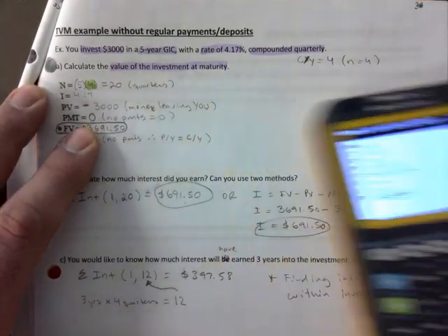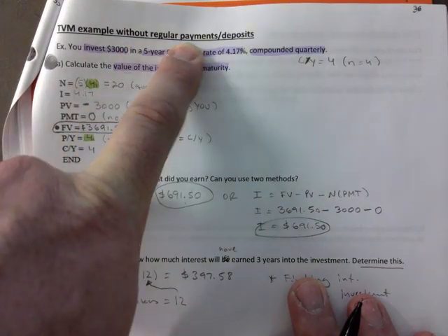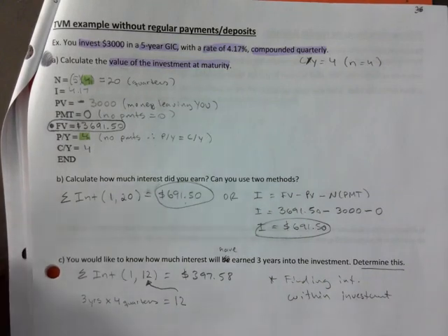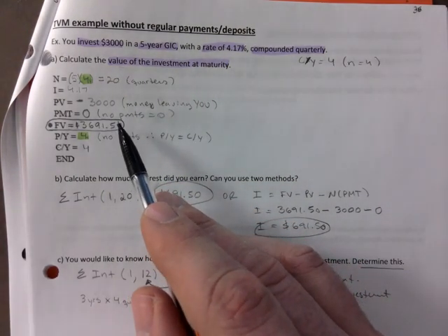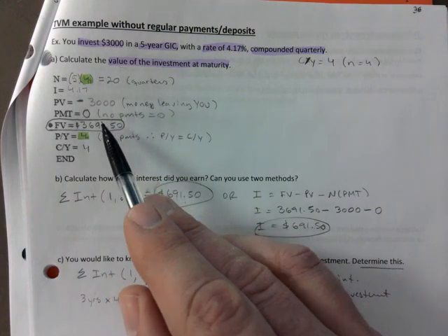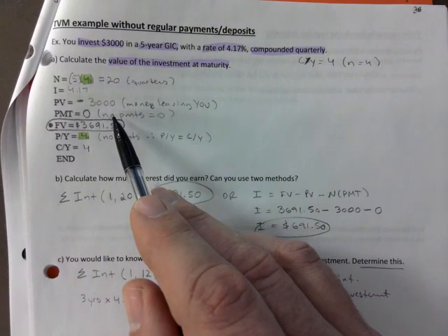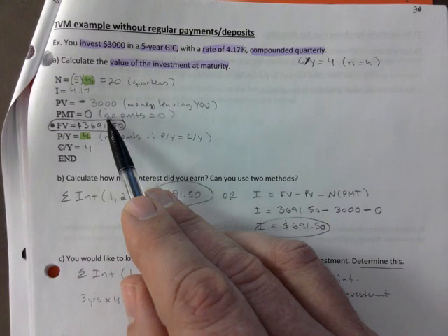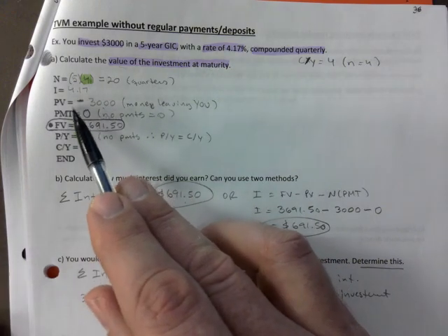But anyways, yesterday we did this first example using the TVM solver, and this one did not have any payments or regular deposits. Watch out for the wording. Is there an indication that you're just putting down one lump sum and leaving it? Is there a situation where you're only making payments? You're starting with zero, you have nothing, but you make regular contributions? Is that the case? Or are you doing a mixture? Are you putting down a big amount and then you put some more every month or every week or every 2 weeks, right? So we're going to kind of see how this changes, right?